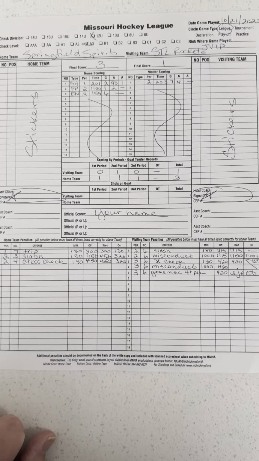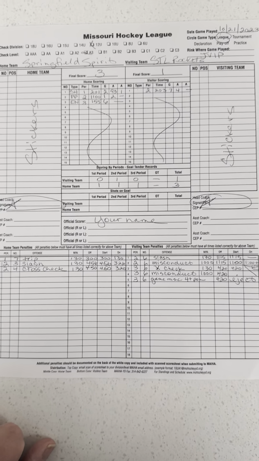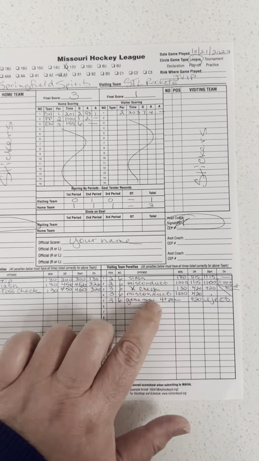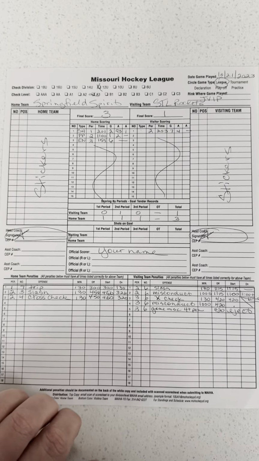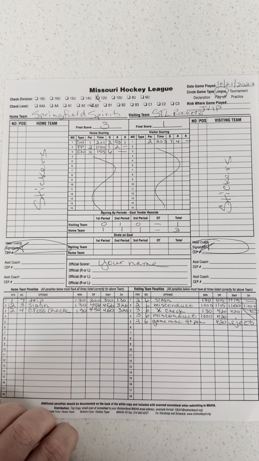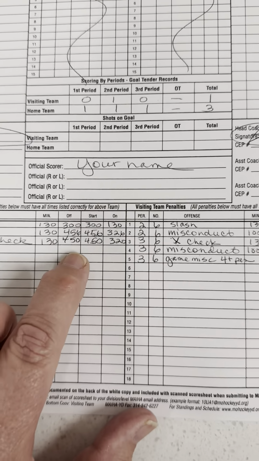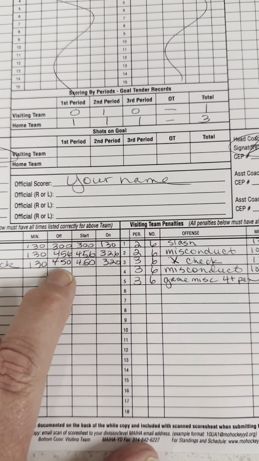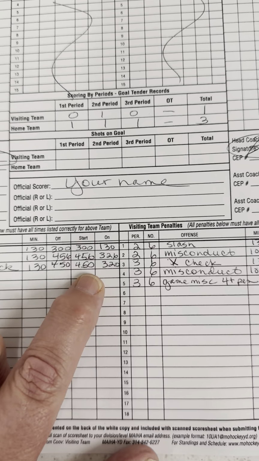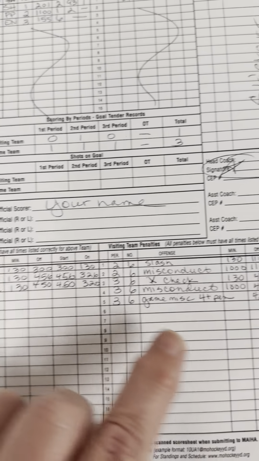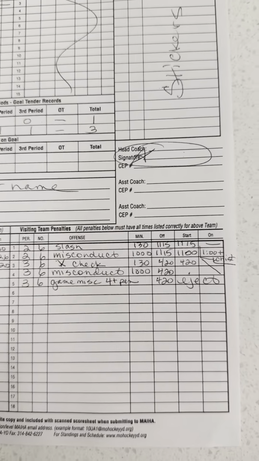So hopefully that helps. There's always a lot of questions about the 2 and 10s. There's always a lot of questions about the different kinds of penalties or when you start them. But the main thing to remember is this is when they're off the ice. This is when their penalty started. Most of the time they're going to be the same, but sometimes they won't be the same.